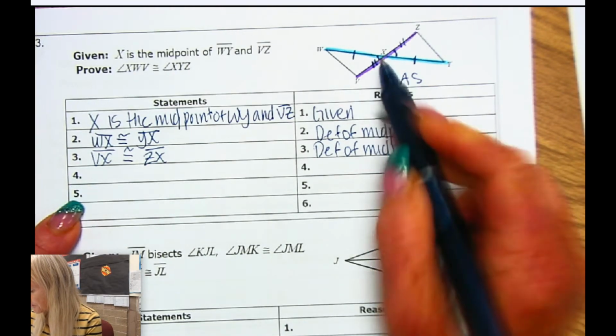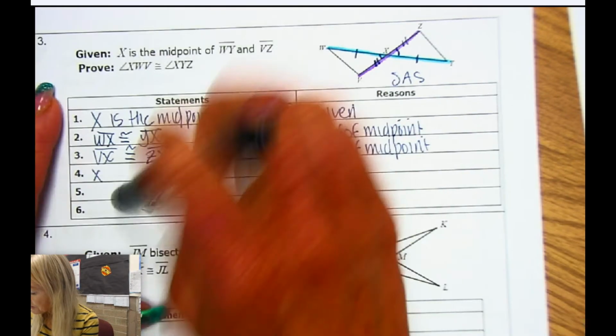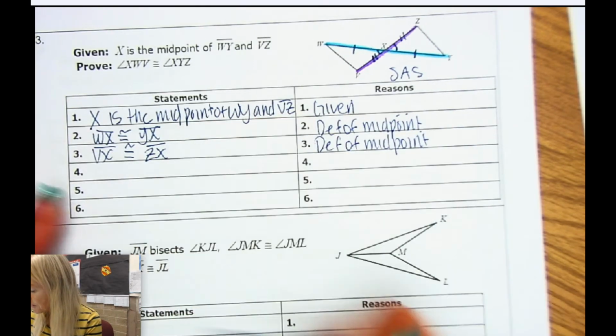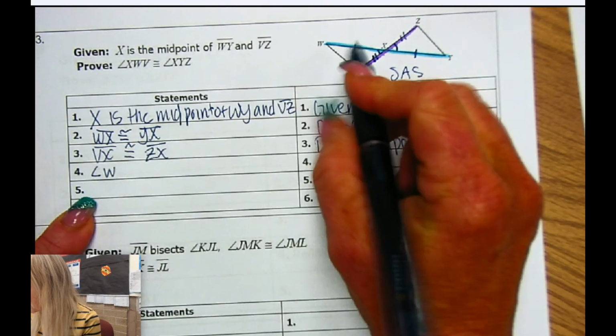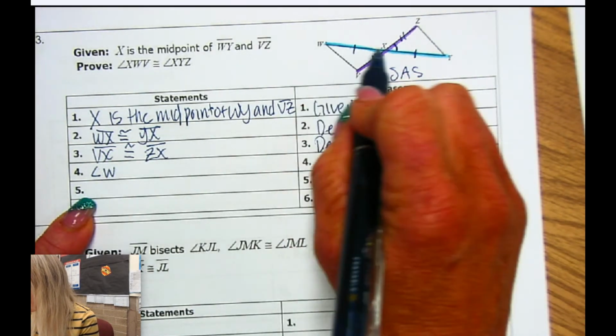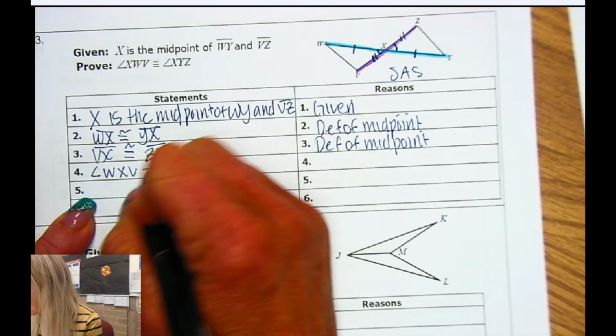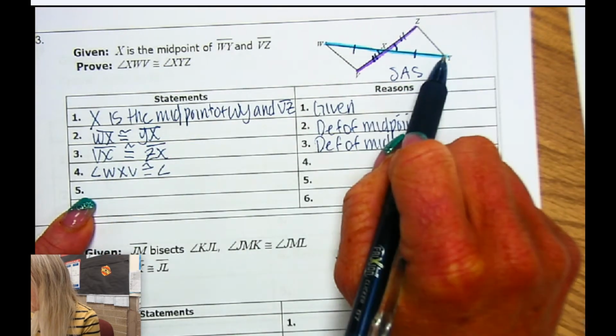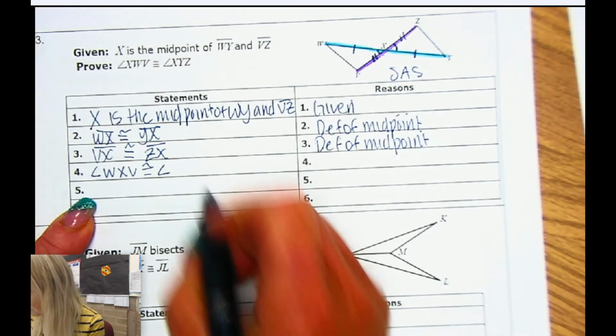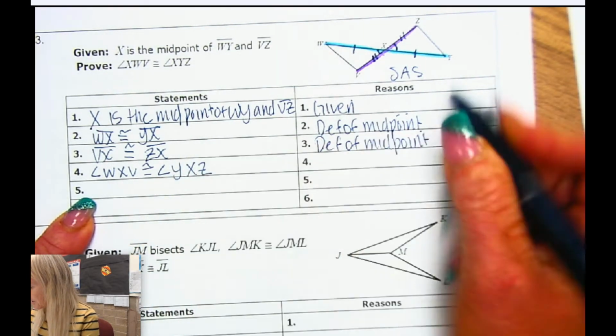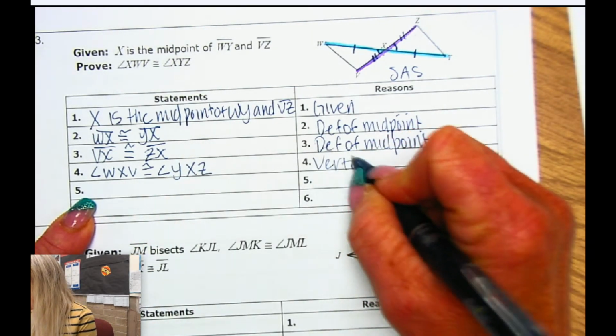All right, and then I have to do the angles. So I need an angle statement first. Angle W, so I'm starting at the blue or the single mark, WXV will be congruent to angle, I have to start at the blue again, YXZ, and that's because they are vertical angles.